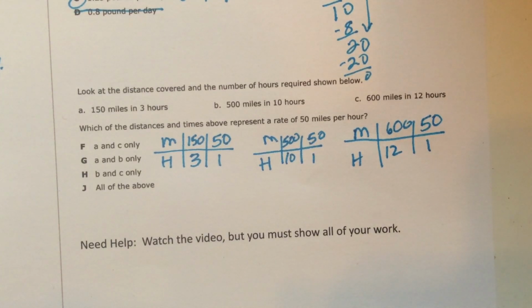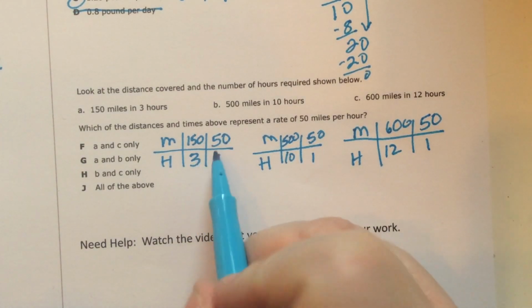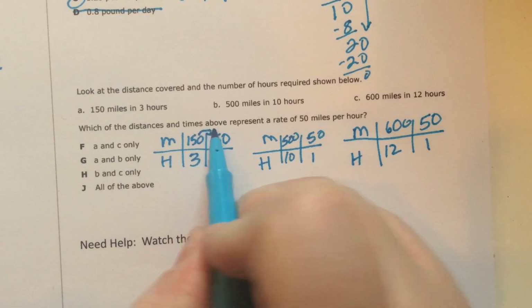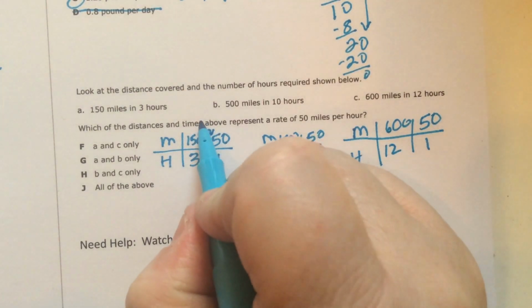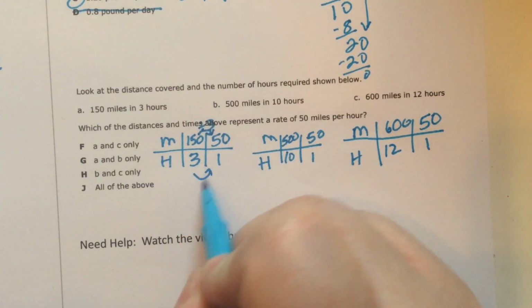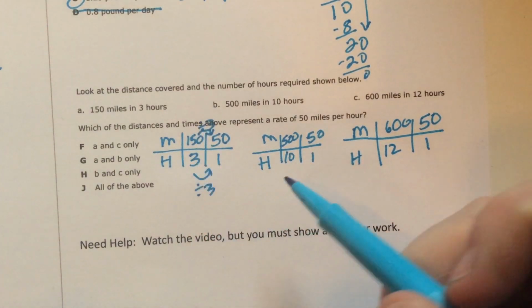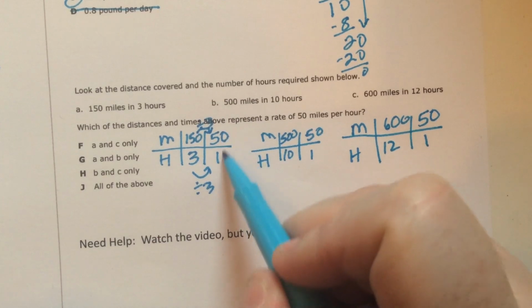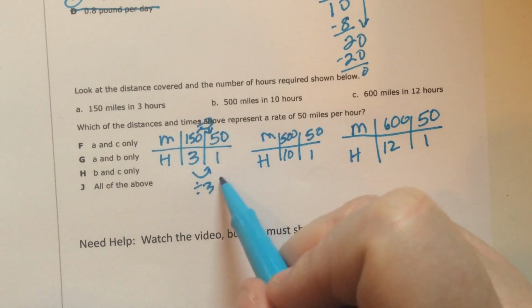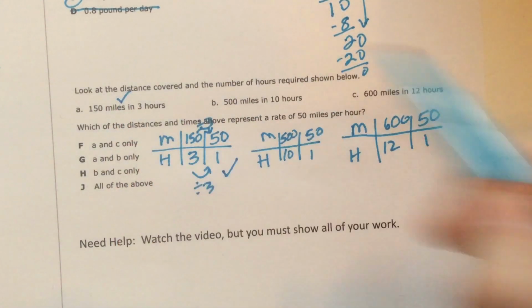Okay, a couple of things we can do. This one I could actually simplify. I could say, well, I'm dividing by 3. So divide by 3. Divide by 3. Is that going to be the same? If I divide both the top and the bottom by the same thing, do I get this ratio? 150 divided by 3. Yes. So that one's a good one.